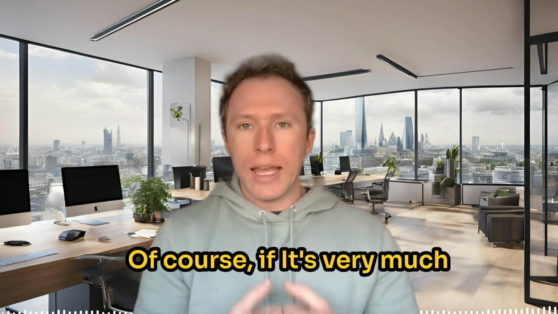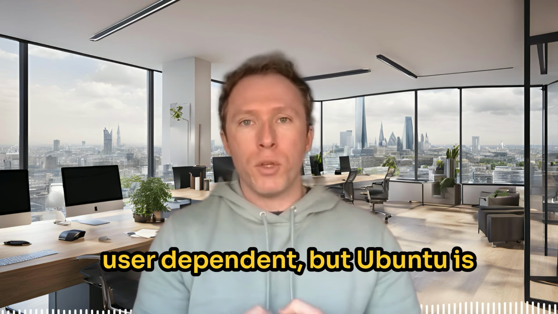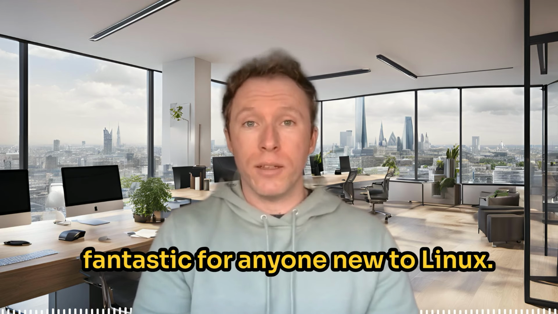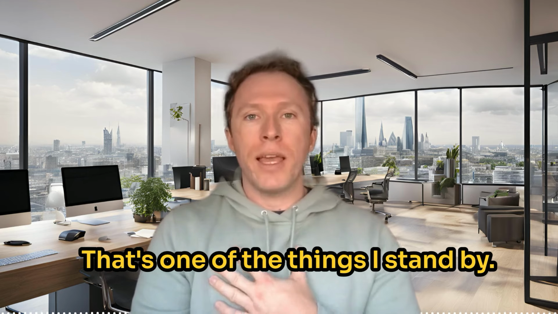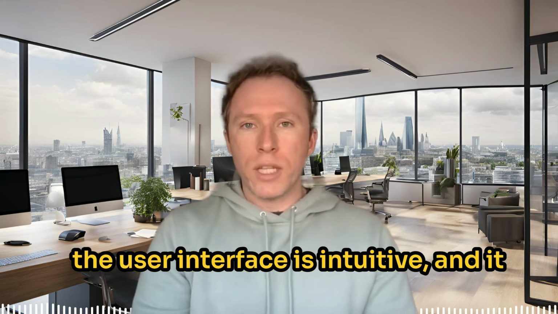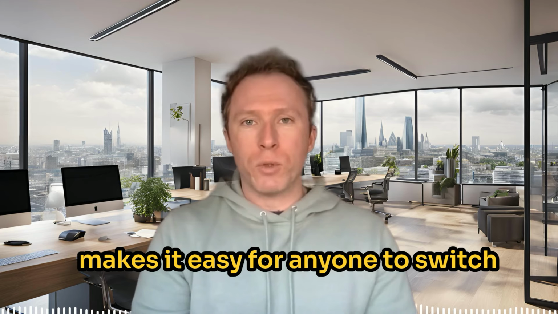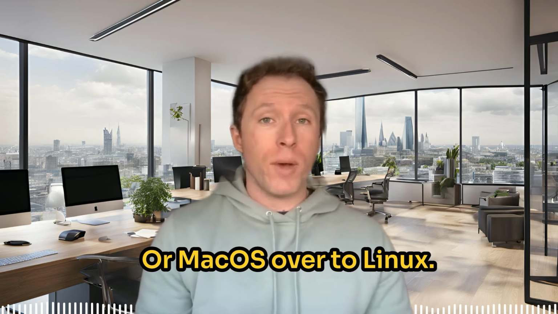Of course, it's very much user dependent, but Ubuntu is fantastic for anyone new to Linux. That's one of the things I stand by. The installation is straightforward, the user interface is intuitive, and it makes it easy for anyone to switch from something like Windows or macOS over to Linux.